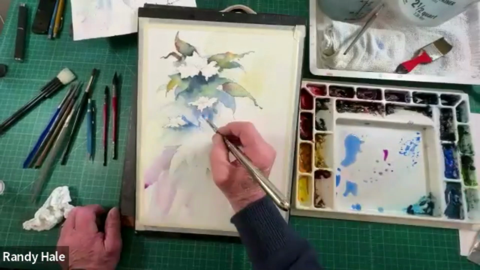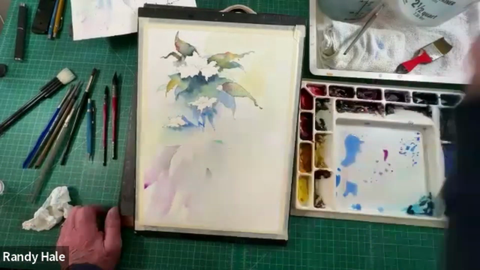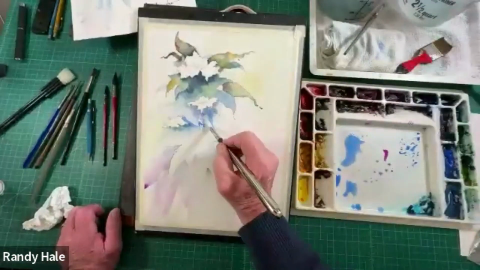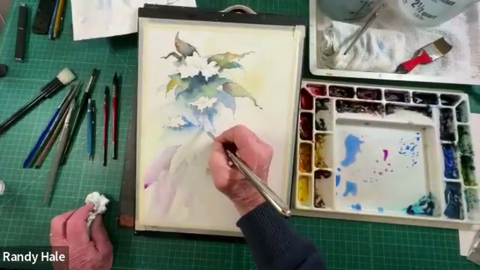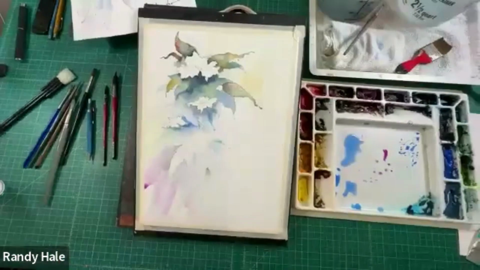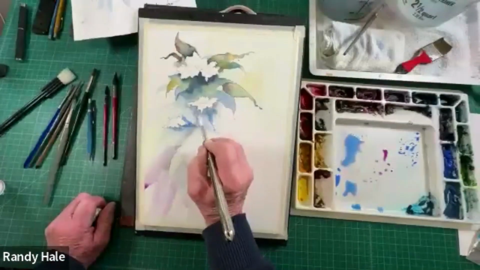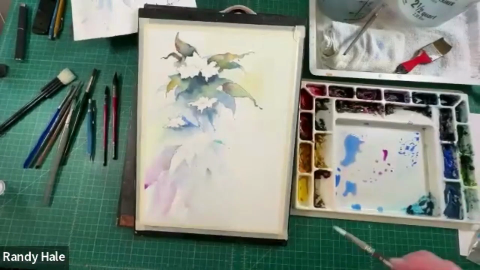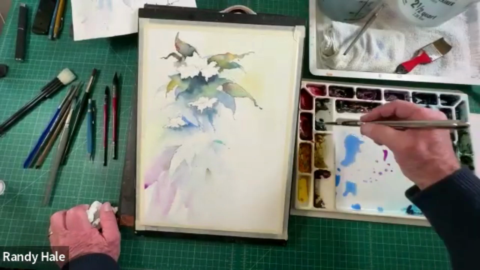Get a little bit more blue. There's a negative shape, see? And we'll just soften that. Whoop, I just lost my negative shape. Don't cry, just fix it. Okay. And I'm going to soften this. There we go. And we'll go back in now and get some darks.